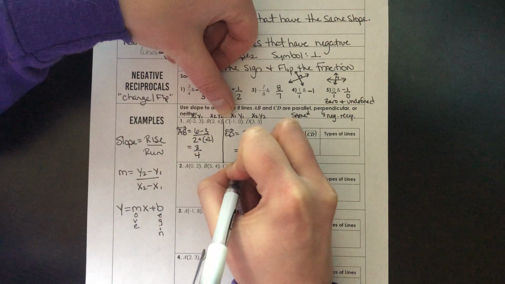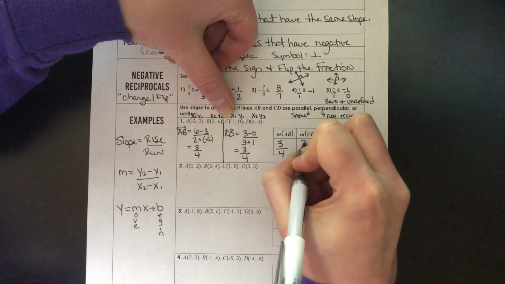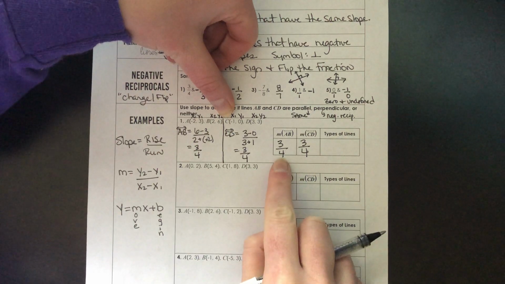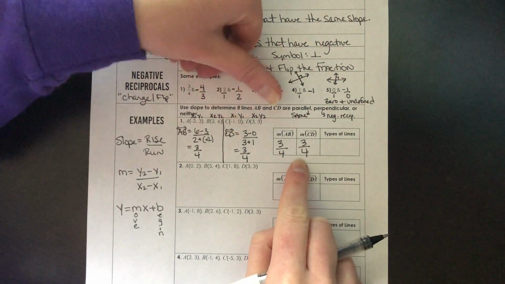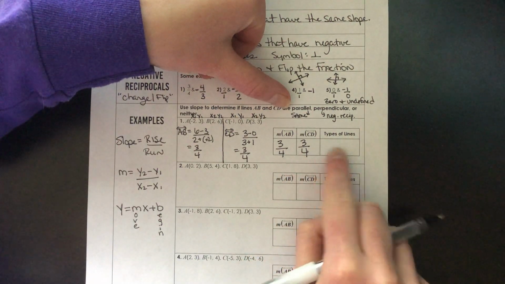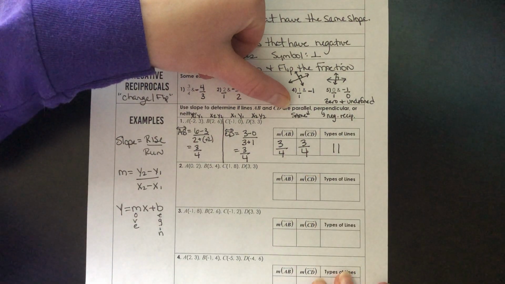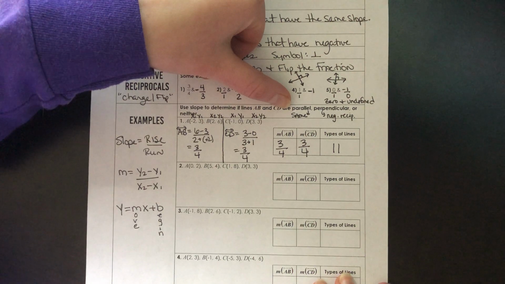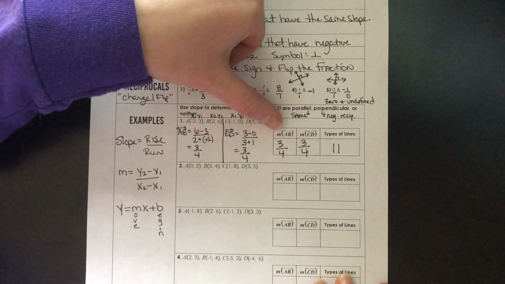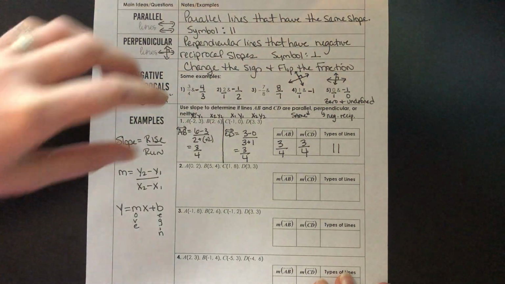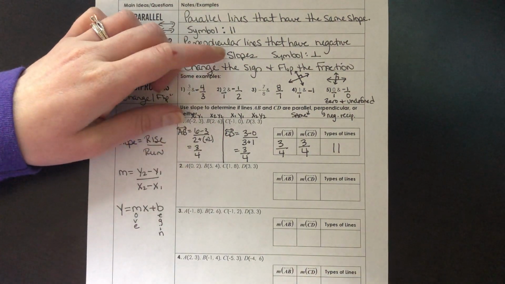Simplify, I get 3 over 4. I see that they are the same, and same means they're parallel. So you can either write the word parallel or you could just write the symbol. So now I have proven by looking at their slopes that they are parallel. They will never cross. Let us try another one, and then I'll have you try 3 and 4.